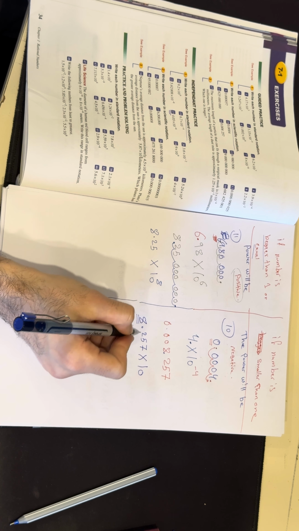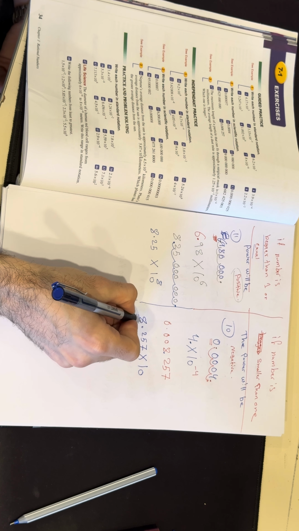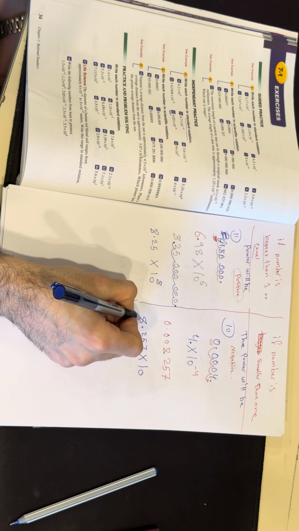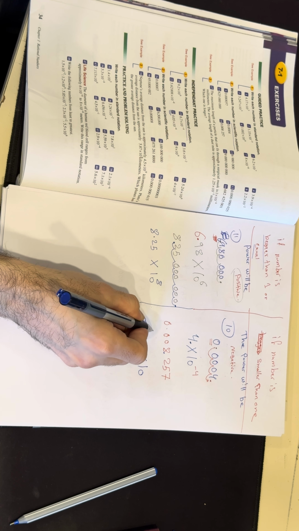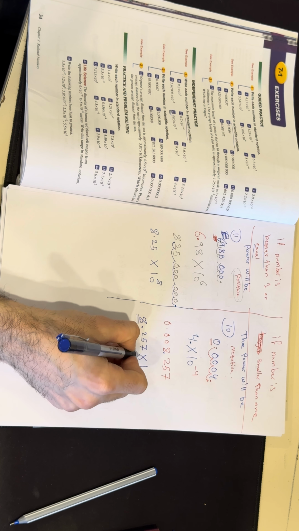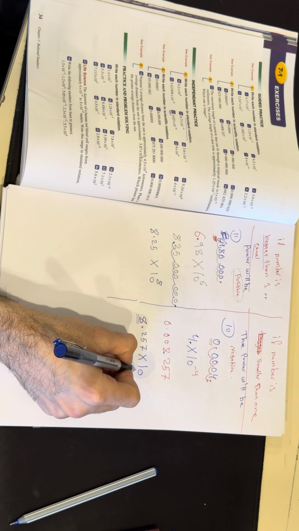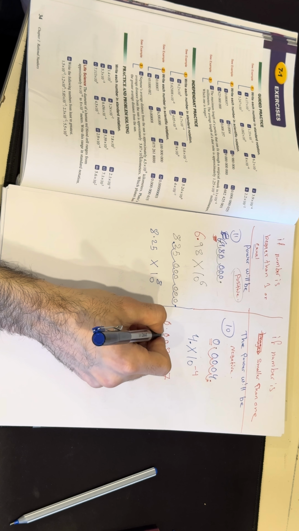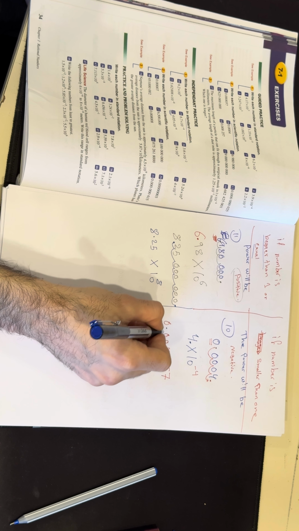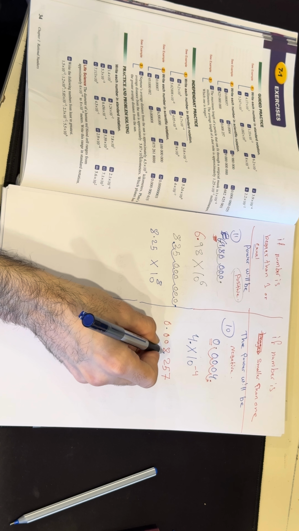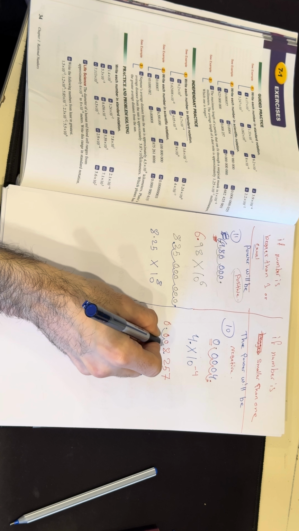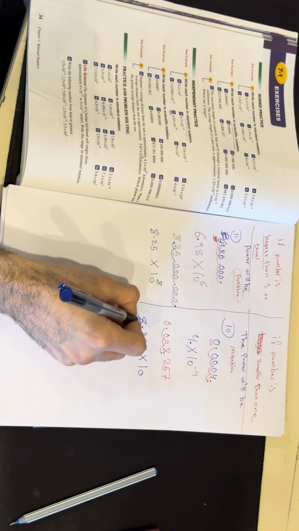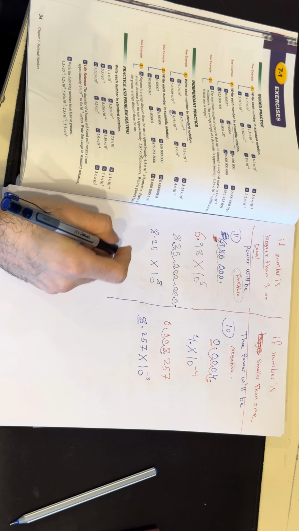Because we said scientific notation is between 1 and 10. This number should be between 1 and 10, then this one must be multiplication, this one must be 10 power something. Now if you take a look, how many times do we need to move to get this decimal point to here? We count 1, 2, 3. So 3 times. So the power will be negative 3.